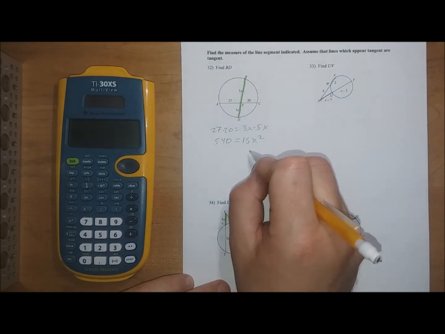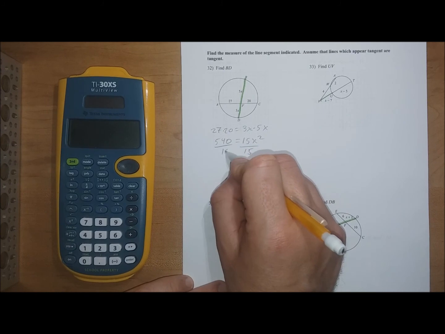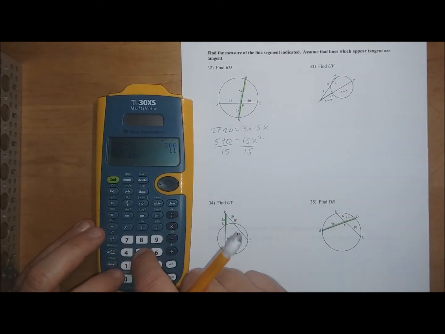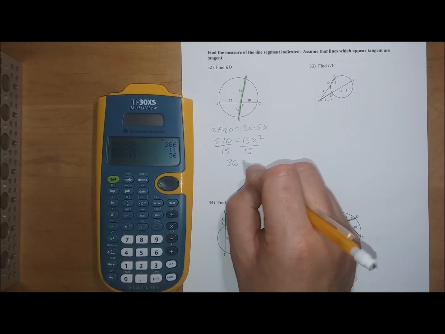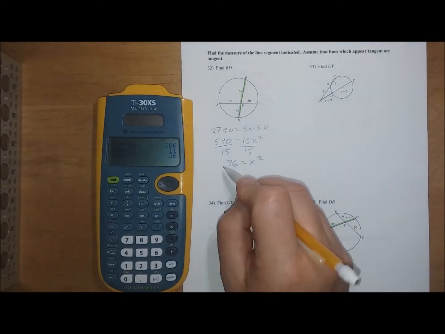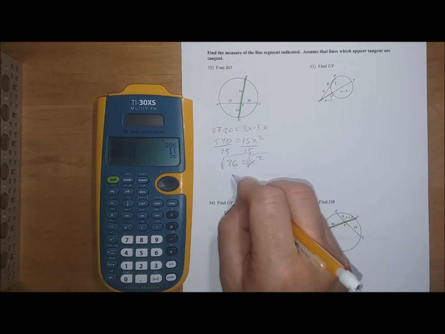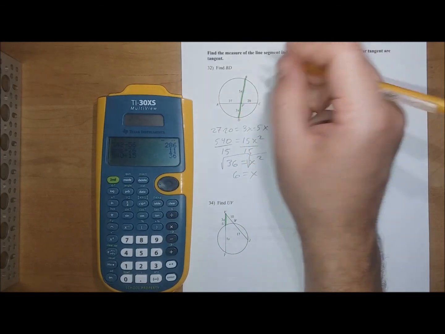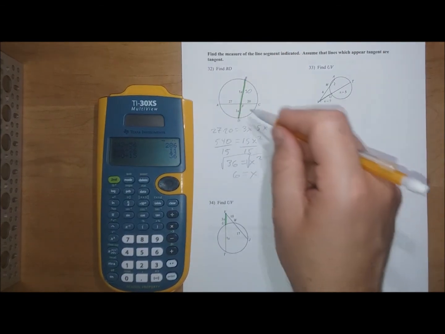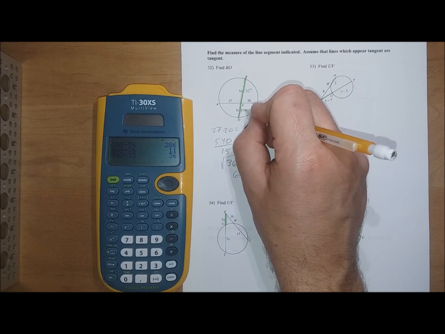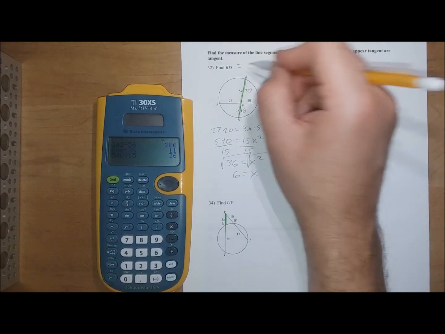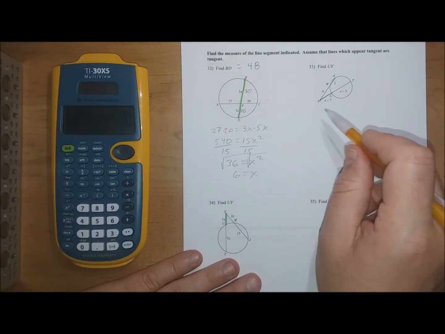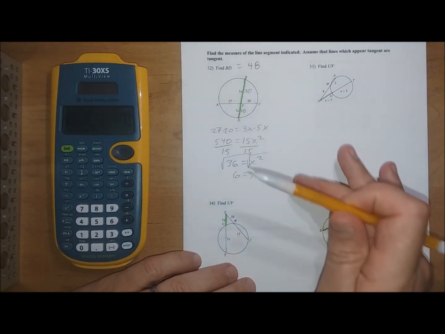Okay, I can divide both sides by 15, and I get, let's see, what is 540 divided by 15? I know that's going to be a nice number. I get 36 equals x squared. Oh, beautiful. Go ahead and swish and flick. You're going to get 6 for x, and therefore 5 times x is 30, and 3 times x is 18. And therefore BD equals the sum of the two, which is 48. Good. Let's do the same thing here, except this time we're intersecting outside the circle.